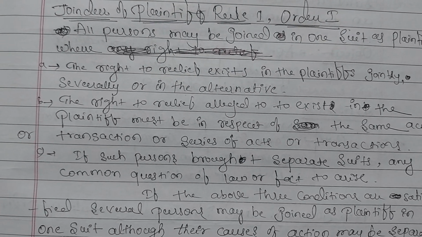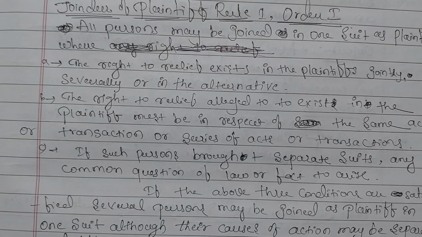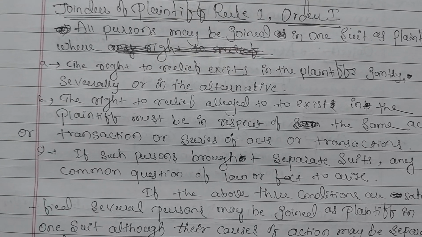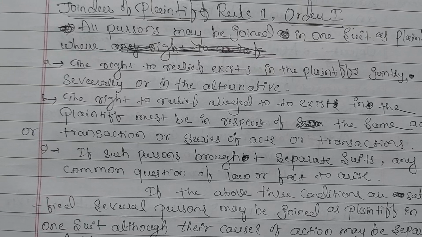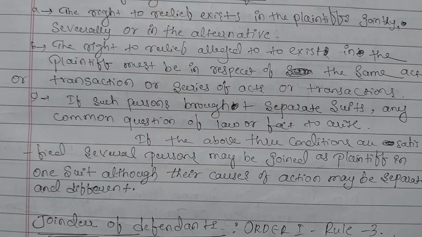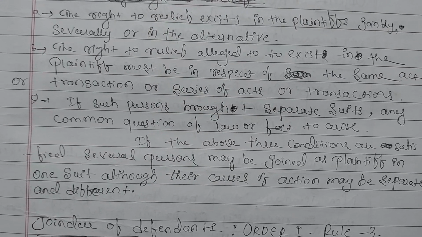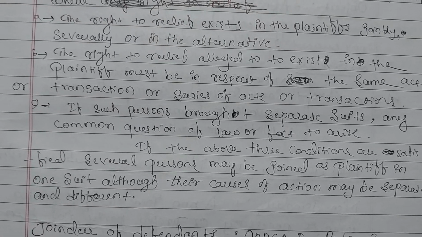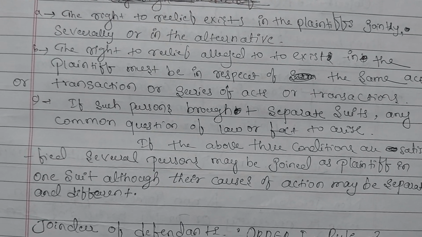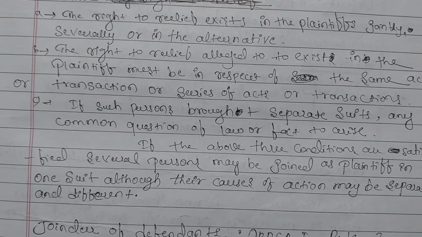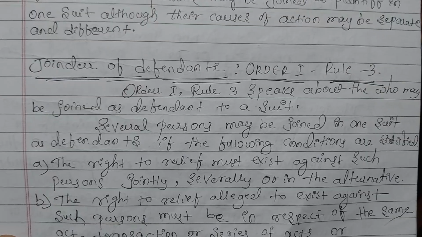If such persons brought separate suits, any common question of law or fact would arise. If the above three conditions are satisfied, several persons may be joined as plaintiffs in one suit, although their causes of action may be separate and different.